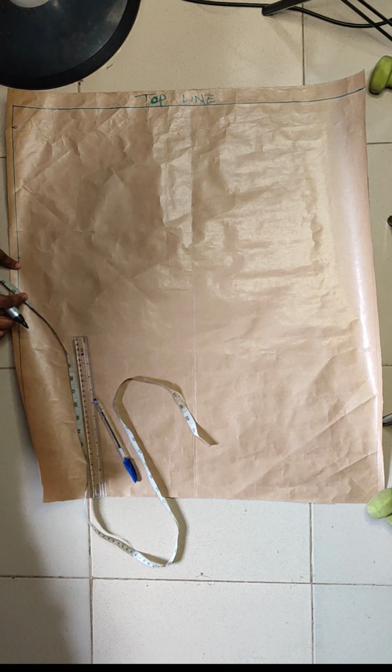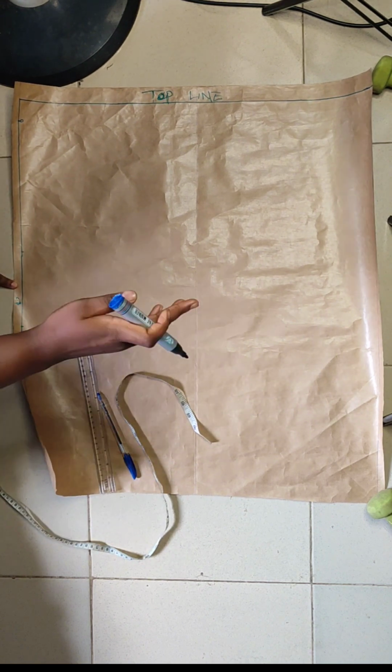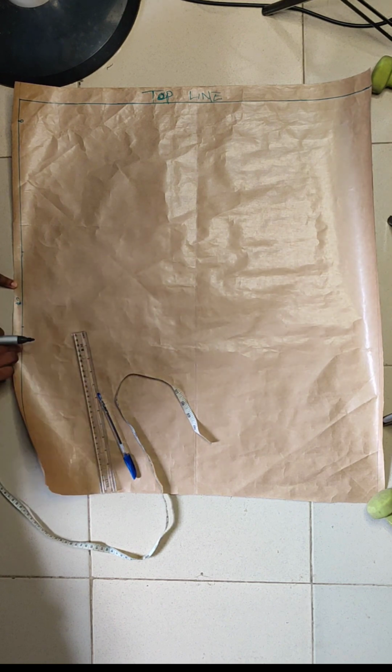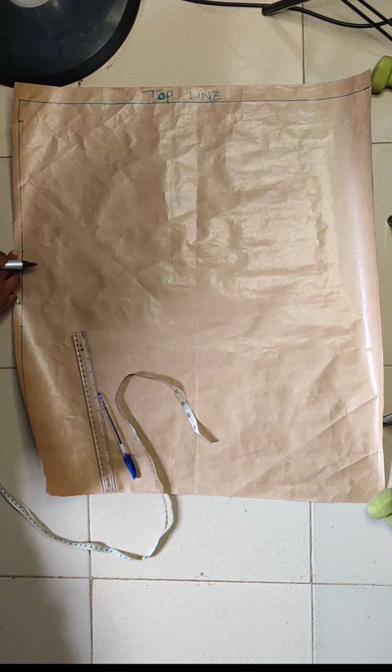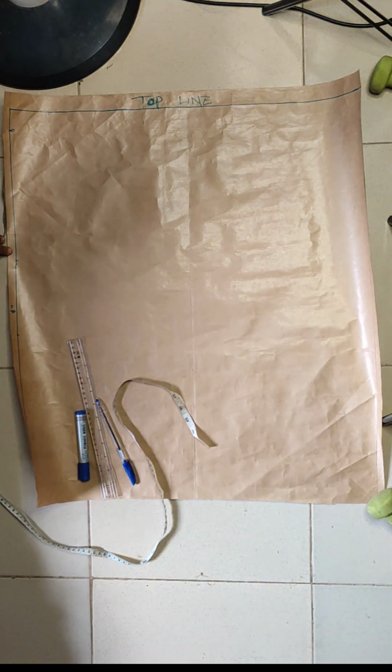So now what I'll be doing is I'll go ahead and connect these lines to make a horizontal line, which is the waistline, the hip line, and the bust line.